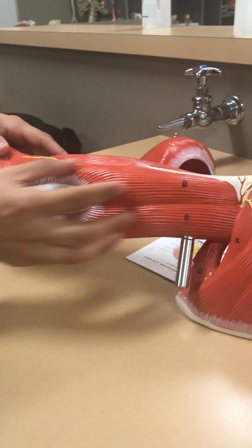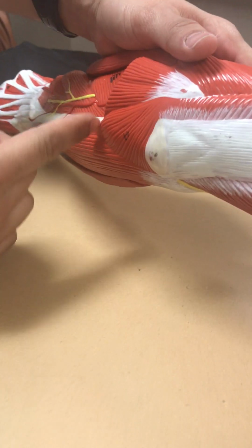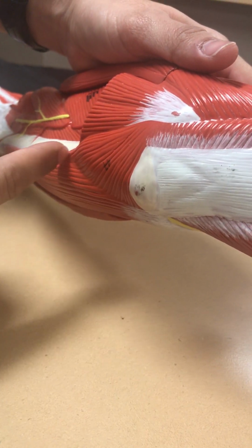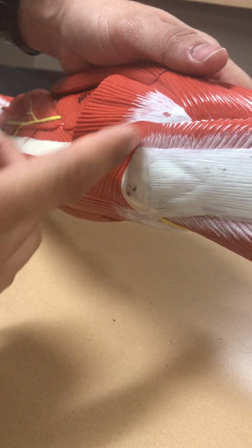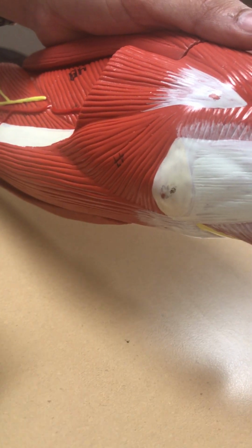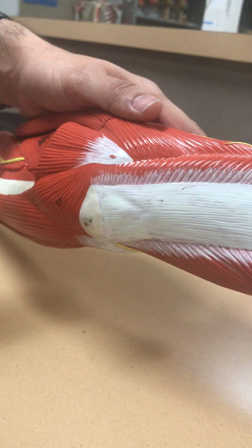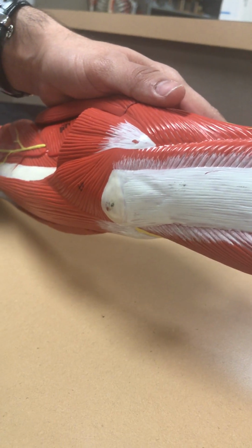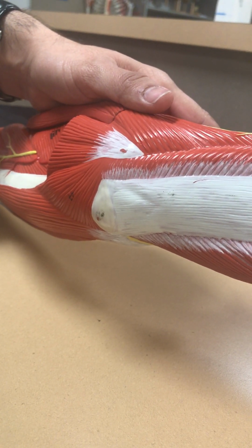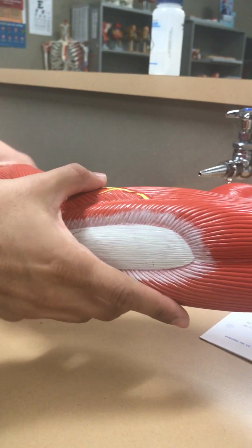Why? Three heads. Okay. On the posterior compartment, we've got this little triangular muscle found right here that's going to be used as a synergist. What's the name of that one? It's number 47. That's the anconeus. These are the only two muscles found in the posterior region of the arm. There are no other muscles found in the posterior region. So did we conquer the arm posterior? Not forearm, but arm.